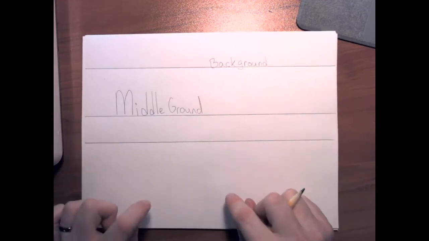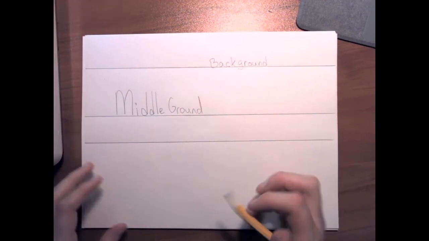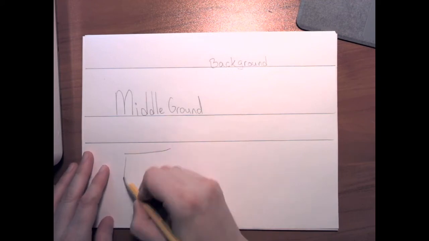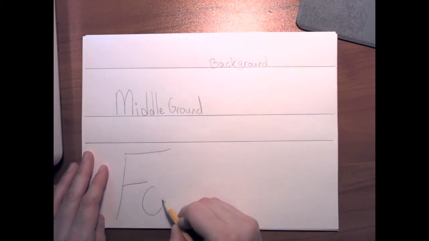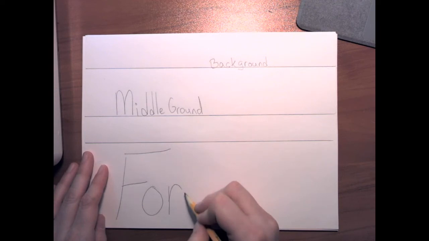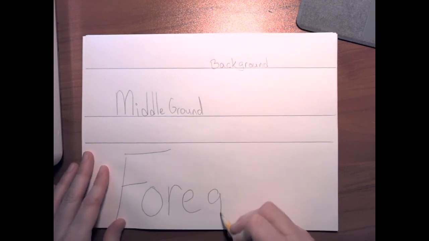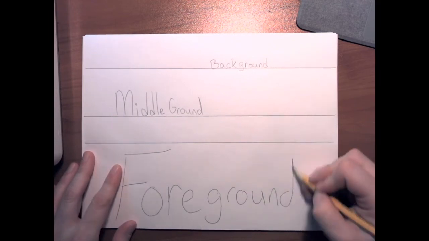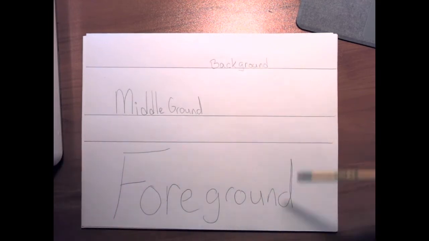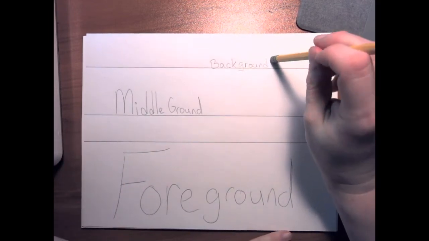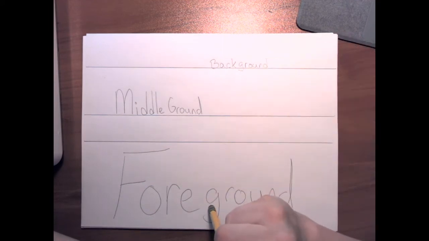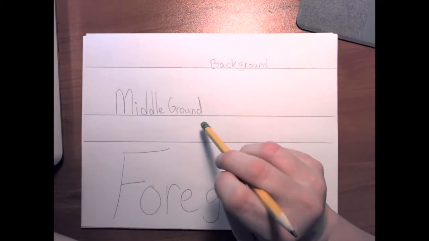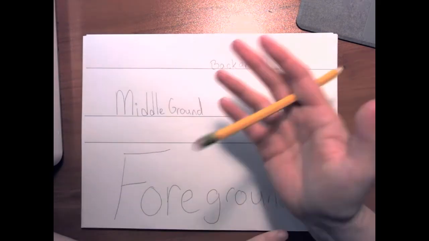And then underneath this line, you're going to write the biggest word. It's not the longest word, but it is the biggest word, because things in the background are small, things in the foreground are big, and things in the middle ground are middle.